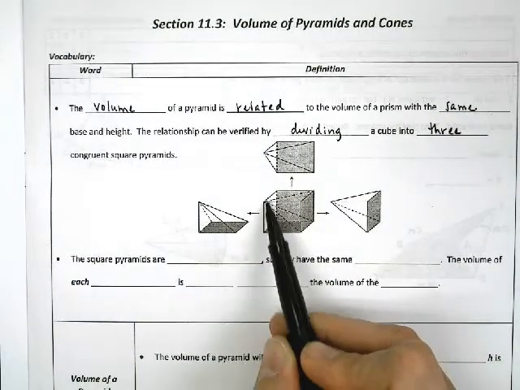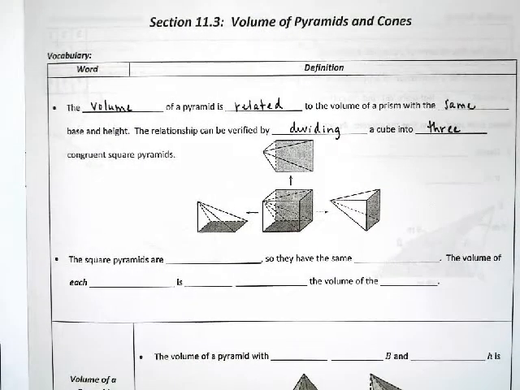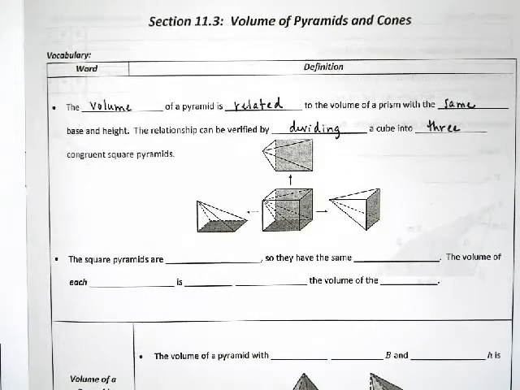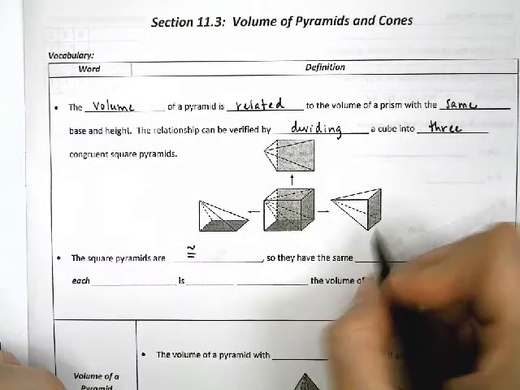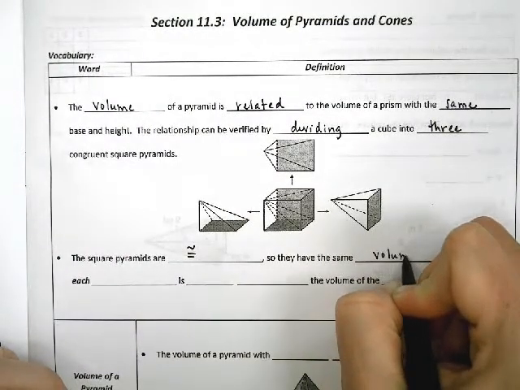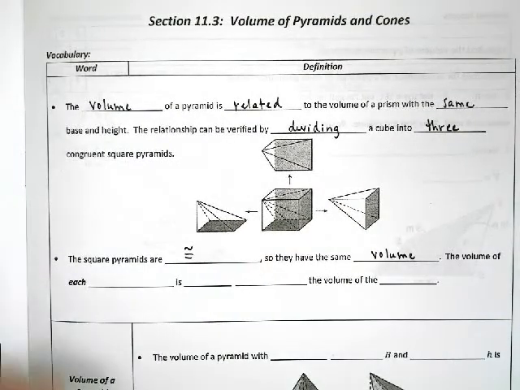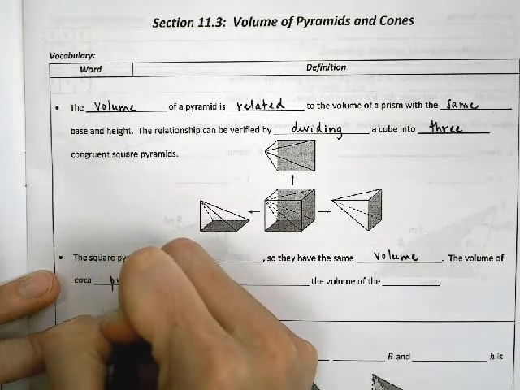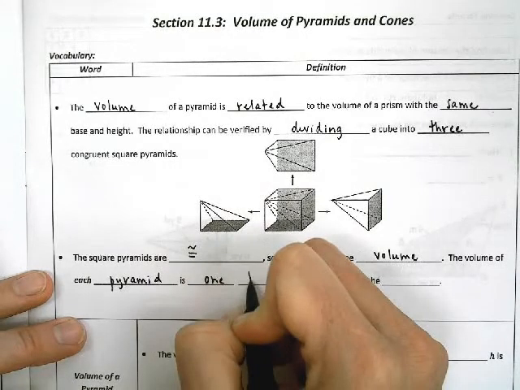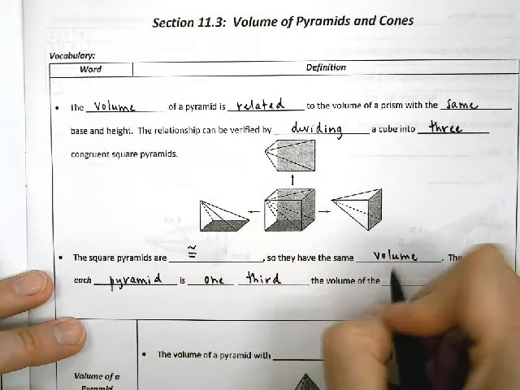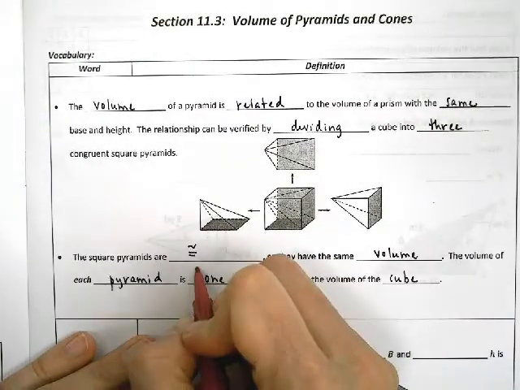So all this is doing here is showing you how this cube can be divided up into three pyramids, right? And those pyramids are all congruent. So the idea here is that the square pyramids are congruent, so they have the same volume. So if I can divide up a cube into three congruent pyramids, that tells me the volume of each pyramid is just 1/3 the volume of the cube. And so that 1/3 is really the new thing for today.